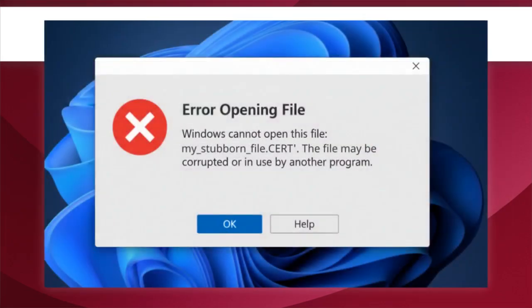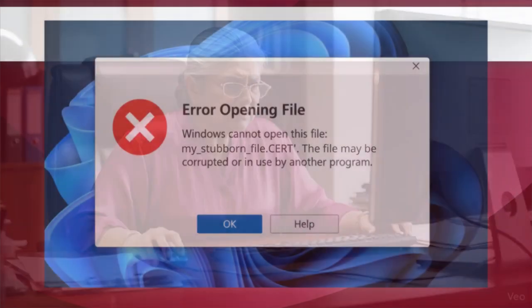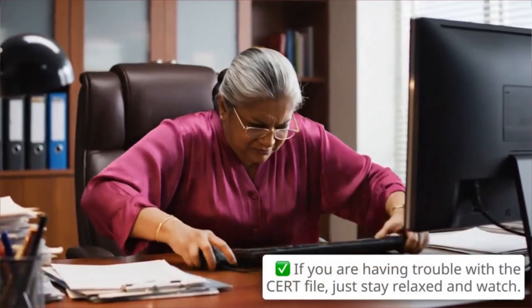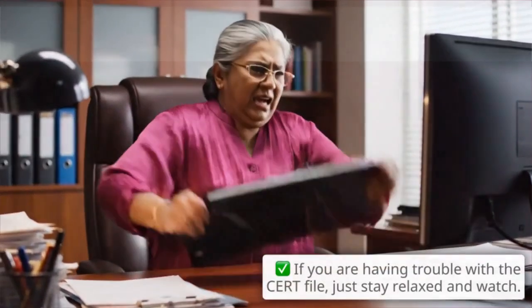If the CERT file is still giving you trouble, relax. The best fixes start with understanding the problem. Before we move to the universal tool, here are the technical culprits behind the file failure.